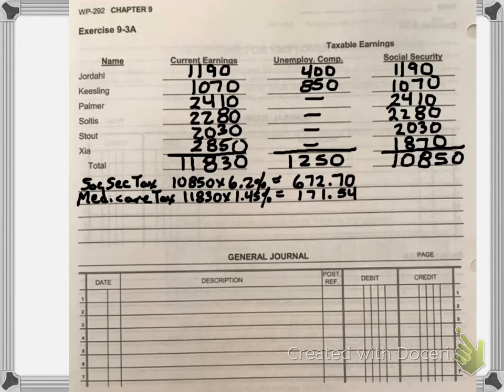Okay. The fourth step says to calculate FUTA tax by multiplying the FUTA rate of 0.6% times the total of the taxable earnings for unemployment. So how much is taxable for unemployment tax? We always go to this column to get this total in calculating unemployment tax. So for federal unemployment tax, it's going to be $1,250 times the 0.6%. So our FUTA tax is $7.50.